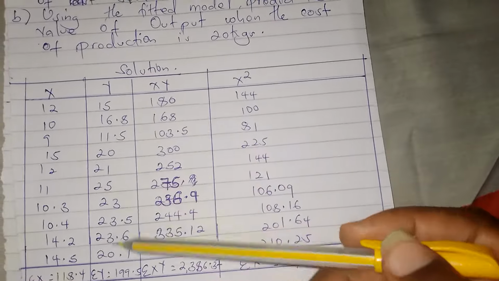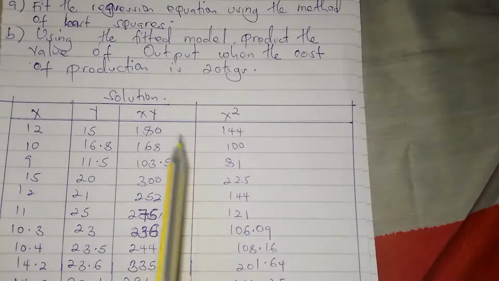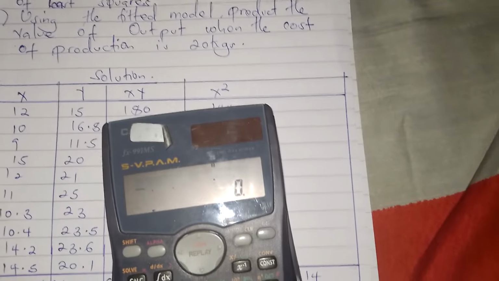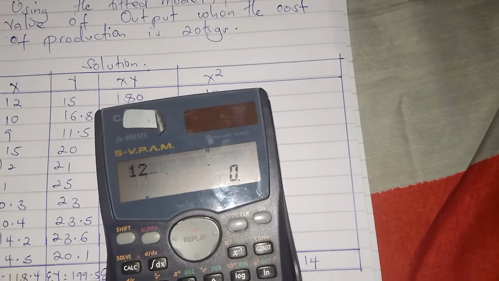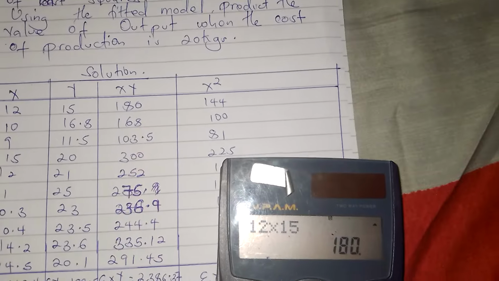Then you add the y values and get summation y. Then we need xy, which we simply get by multiplying x times y. The first one is 12 times 15, which is 180, and that is what we put here.